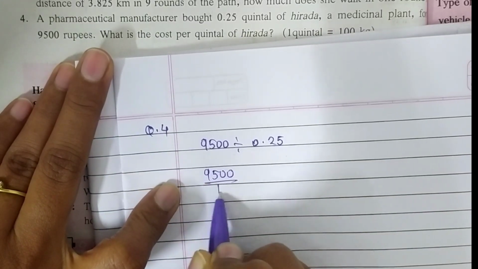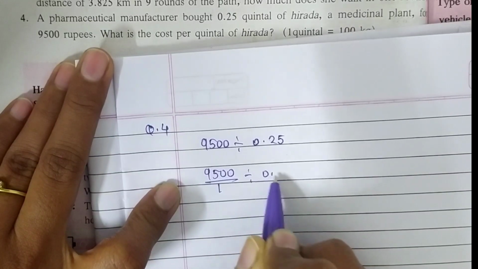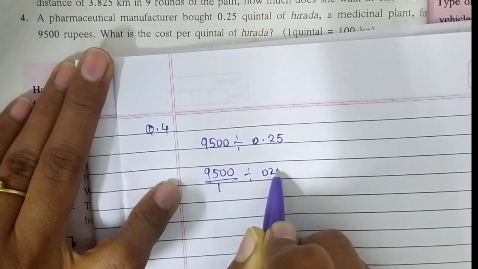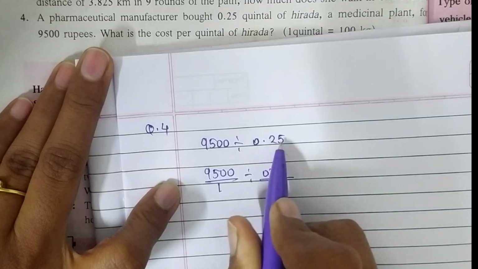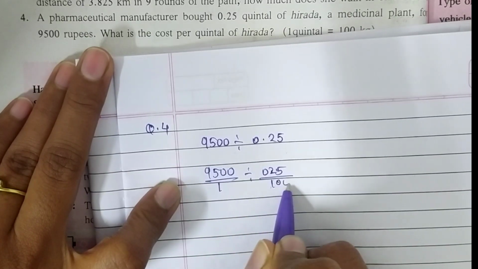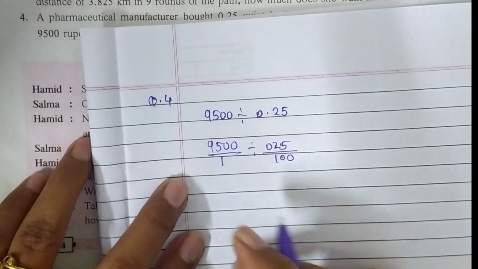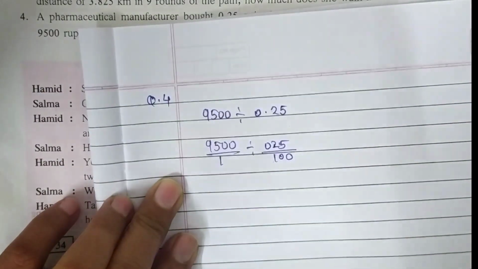9,500 upon 1 divided by 0.25, that is 25 upon 100, as there are 2 decimal places.